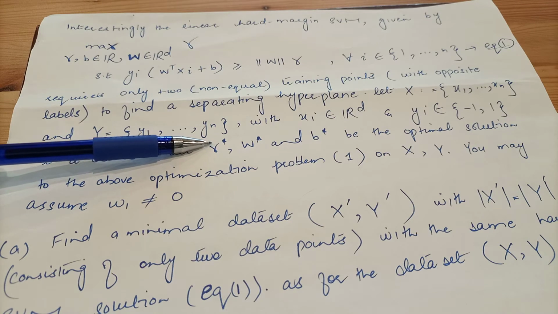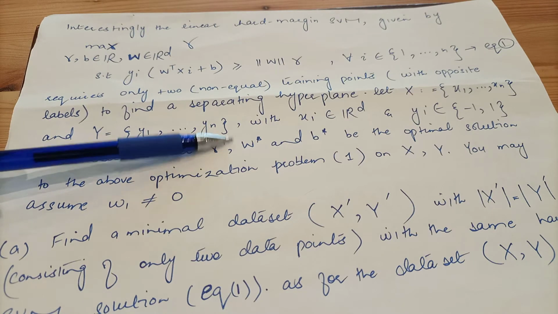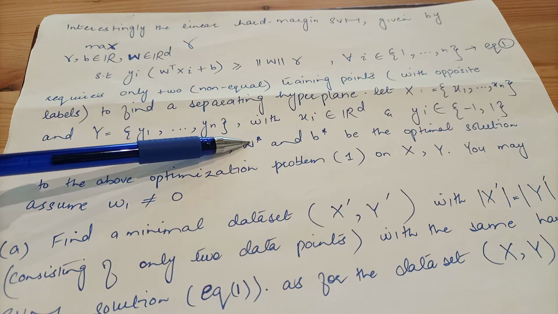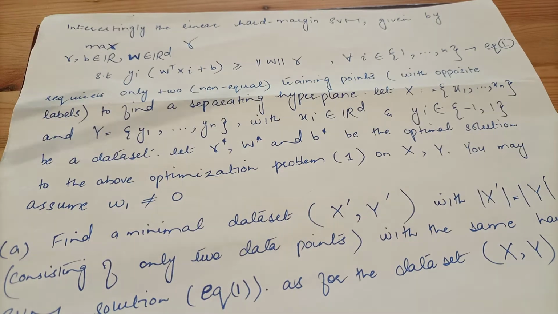You should have the optimized margin. Your 2 points should have the optimized W star and B star. Okay, so now the issue is how you're going to find the 2 points that have the same solution as the above problem. Now, this is not actually an issue.